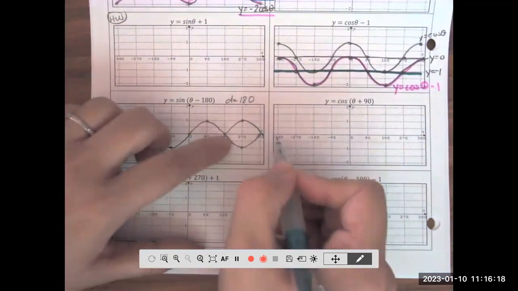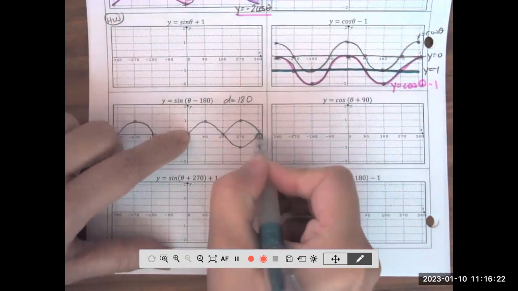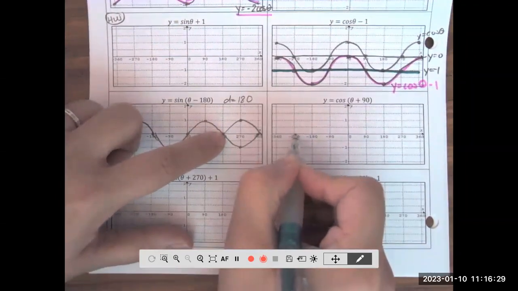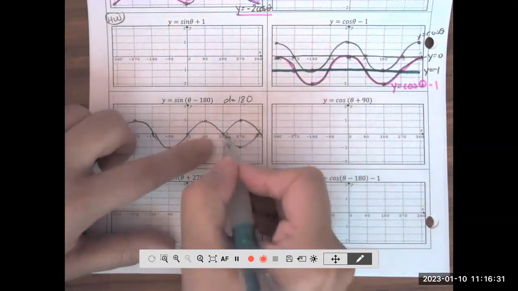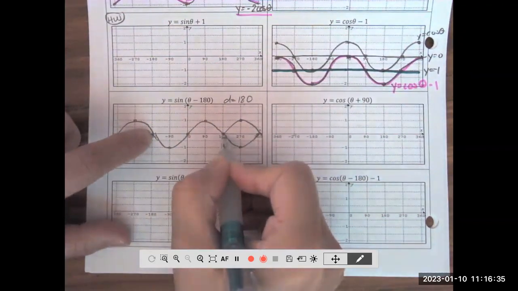If you're not, you can say to yourself, well, I know that my entire period is 360. I'm going to move this 180, but my period will still be 360. So that means this is the end of one cycle, and the beginning of another cycle will be 180 minus 360, which is negative 180.